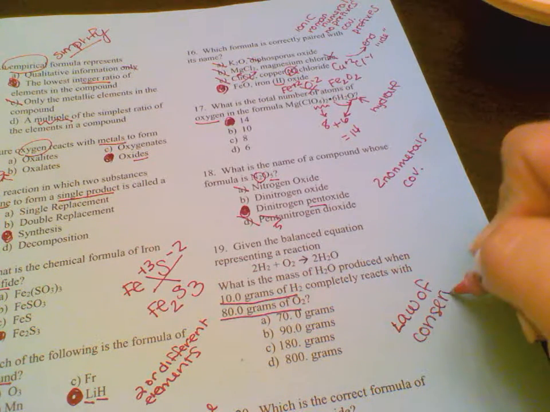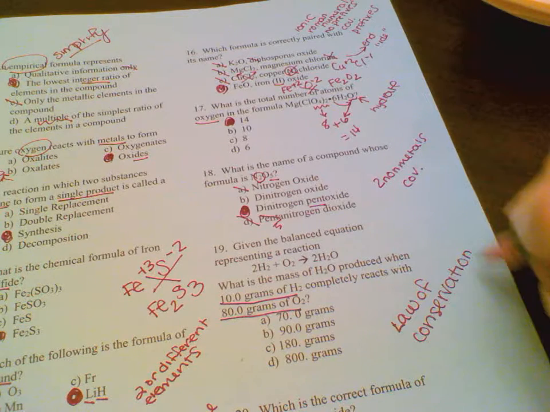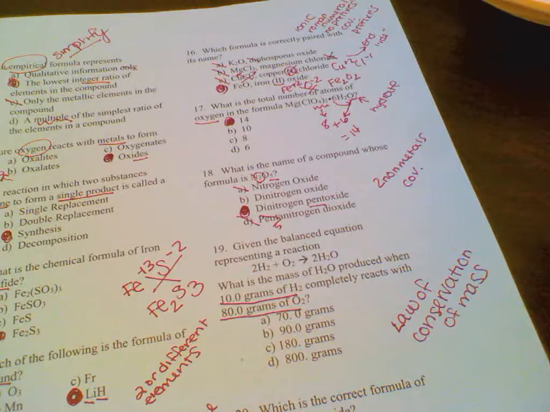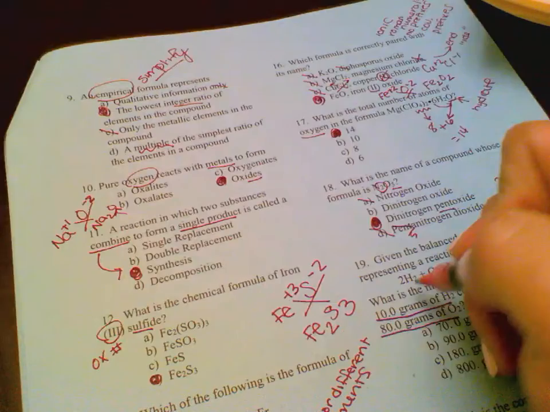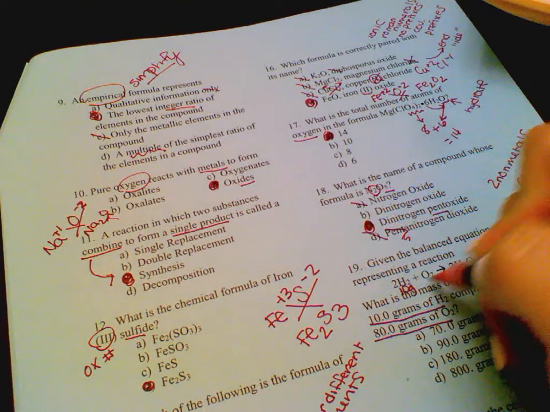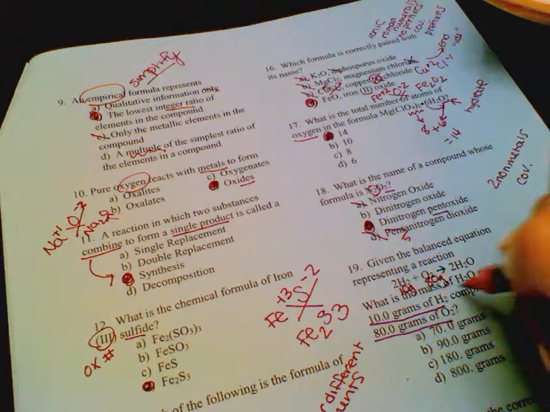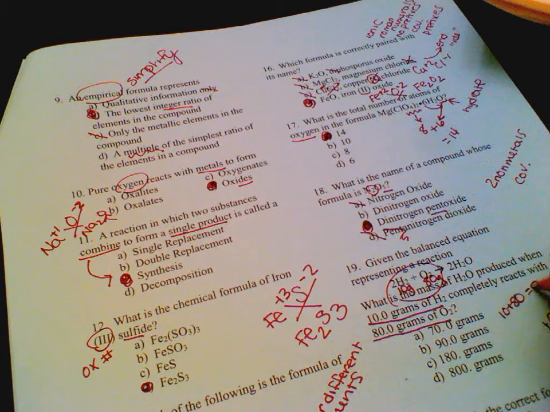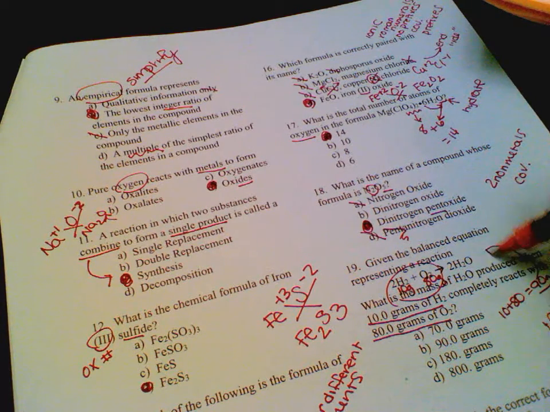So the law of conservation of mass means mass is not created or destroyed. So whatever I start with, I have to end with. If I have 10 grams of this, and I have 80 grams of this, well, I started with 10 plus 80, which is 90 grams. That means I have to end with 90 grams. So, B.